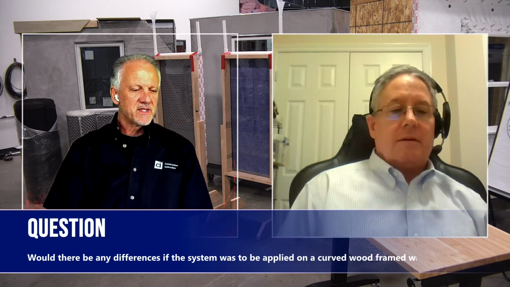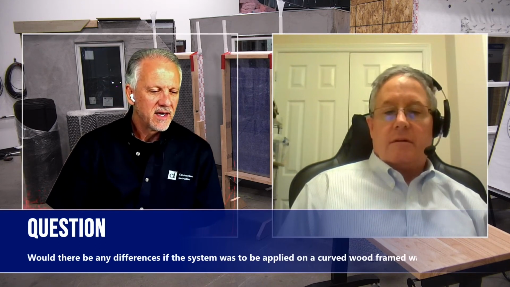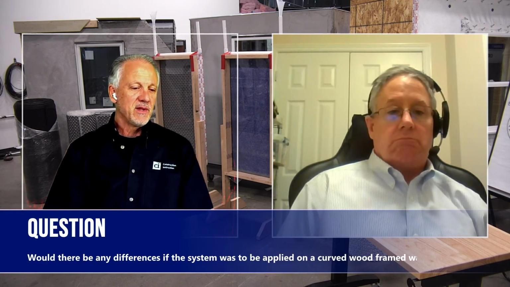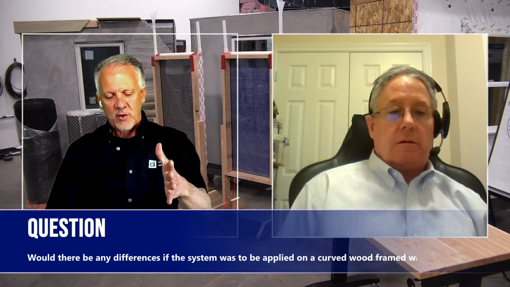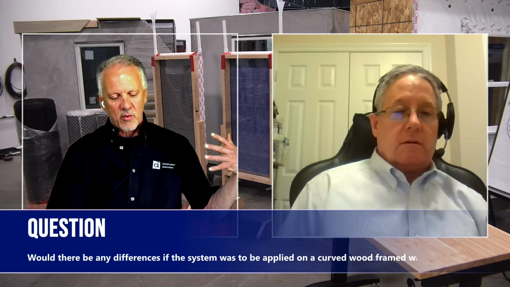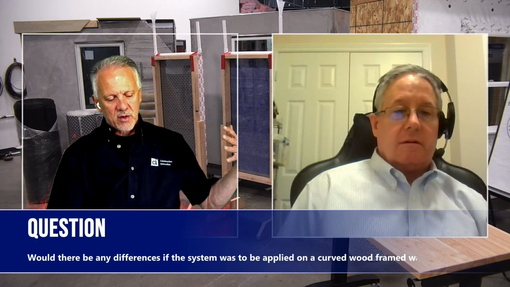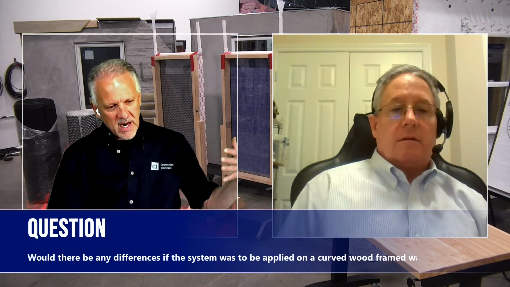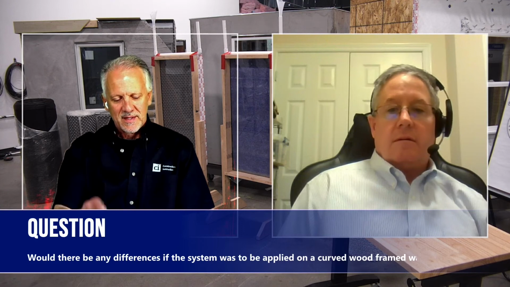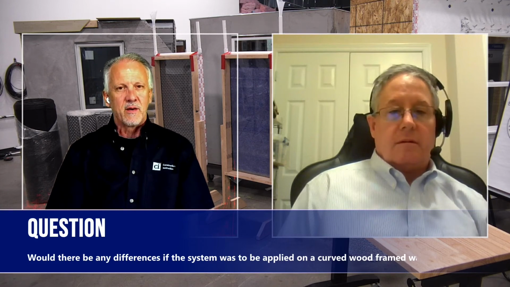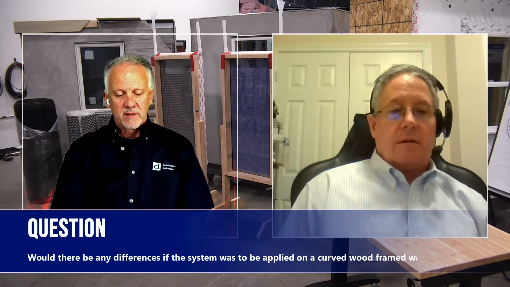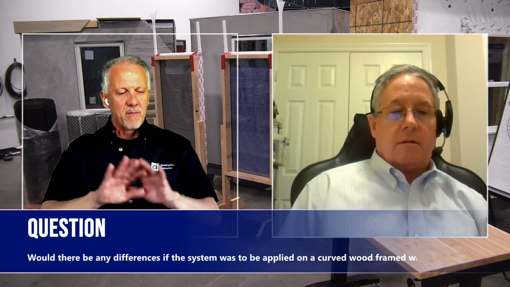Would there be any differences if the system was to be applied on a curved wood framed wall? I think actually not really. Basically, if we look at a curved wood frame wall, we would take those couple layers of plywood that we're going to be using, usually 1/4-inch pieces or even 3/8 if we can get them to curve, and then round the wall and then apply the same application. The challenge with conventional stuccos is that we do need some break lines, and we don't do that very often anymore. We see here in Arizona, there's almost no break lines for the stucco, and it's because people like that monolithic look.